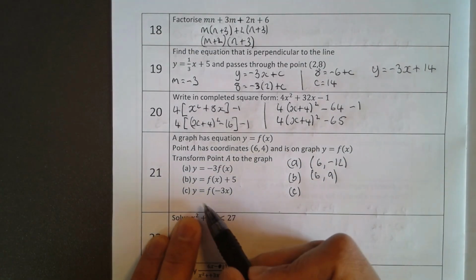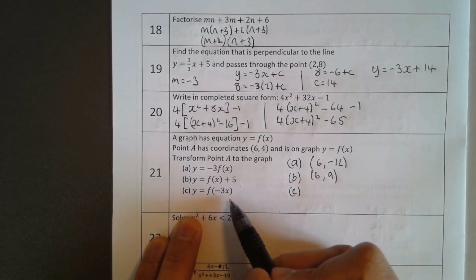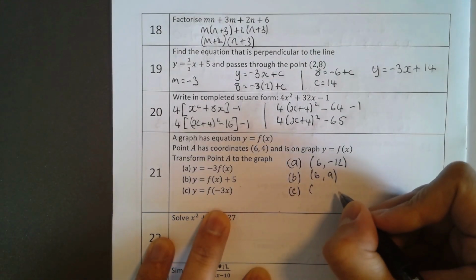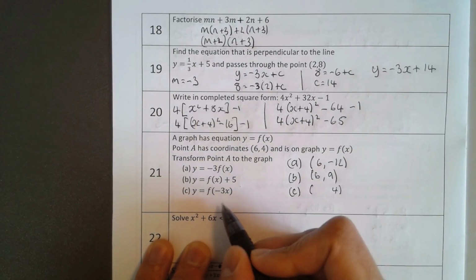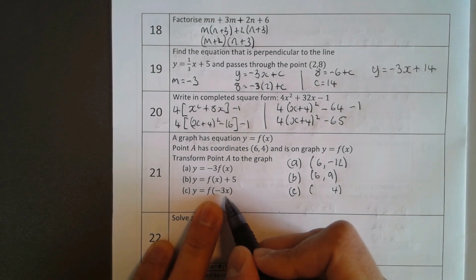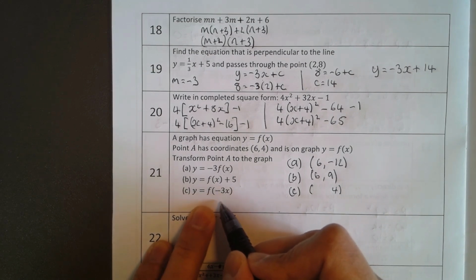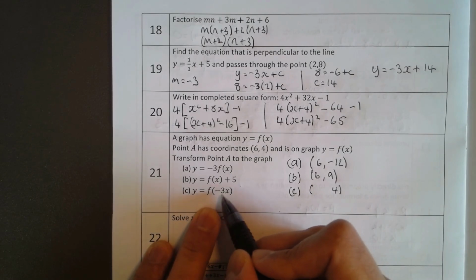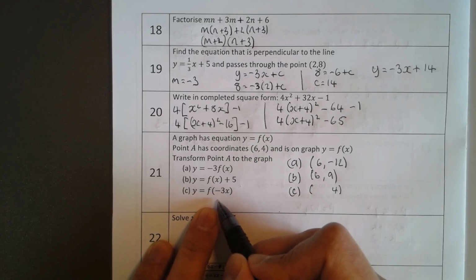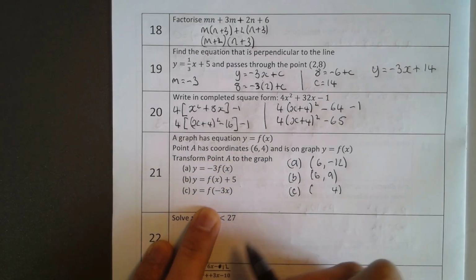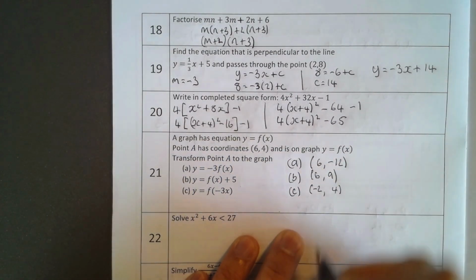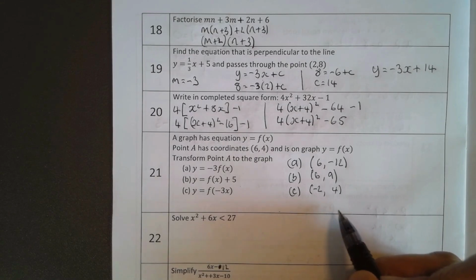Okay, part C, we've got y is equal to f of negative 3x. So this time my output hasn't changed. It's going to stay as 4, but you can see my input has been multiplied by a negative 3. So I need to reverse that because it's my input. I need to do the inverse. So the inverse of multiplying by negative 3, I need to divide by negative 3. So I'm going to take that 6, divide it by negative 3, and that's going to make it negative 2. So this one here is going to be negative 2, 4.